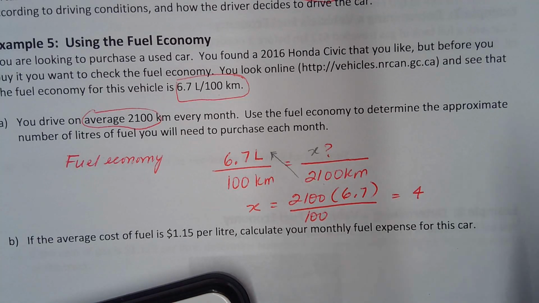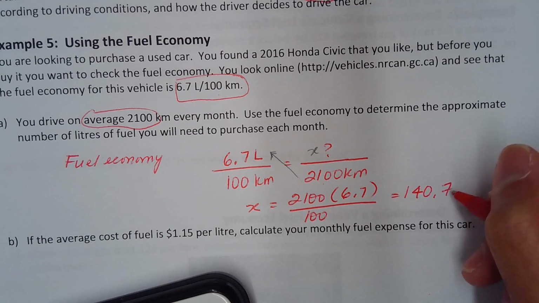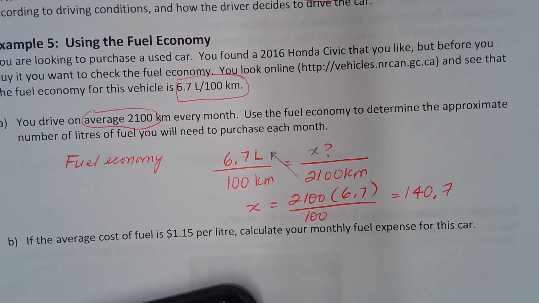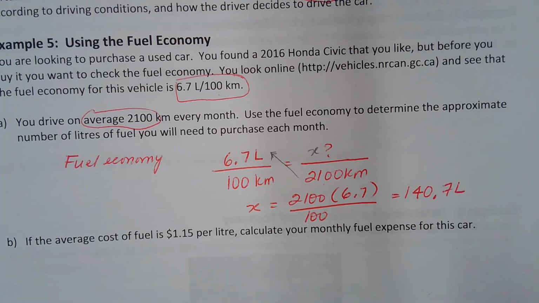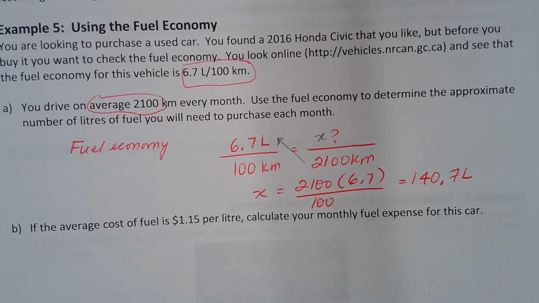Sorry, 140.7. What would it be? Liters. So to travel 2,100 kilometers, it's going to use up 140.7 liters.